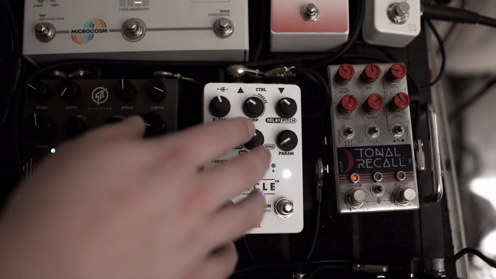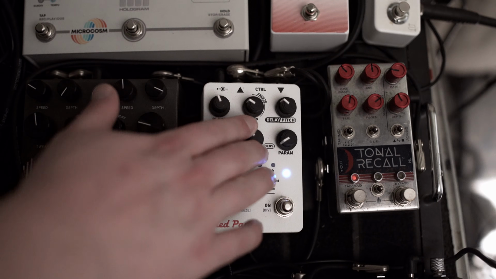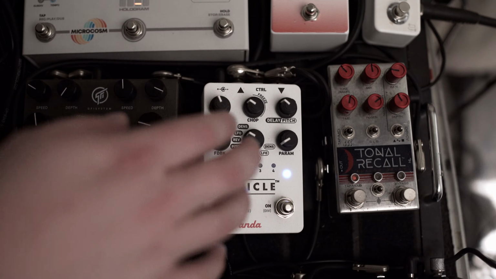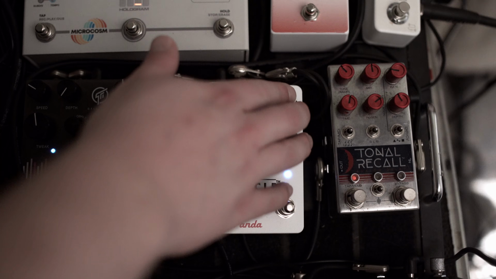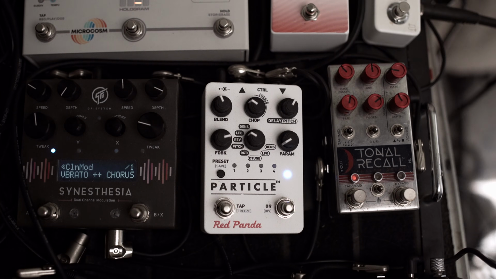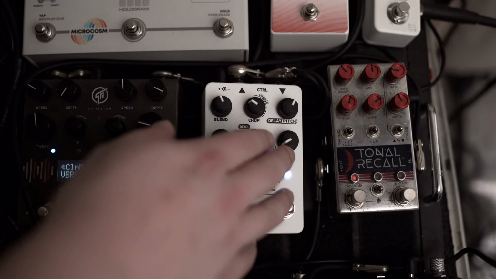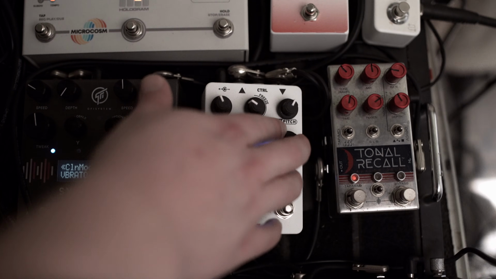The second mode is delay plus LFO. In this mode, delay sets the maximum delay time. Parameter sets the compression or stretch amount of time.